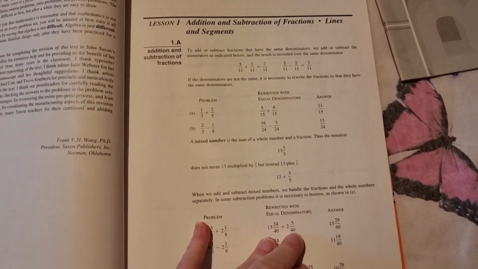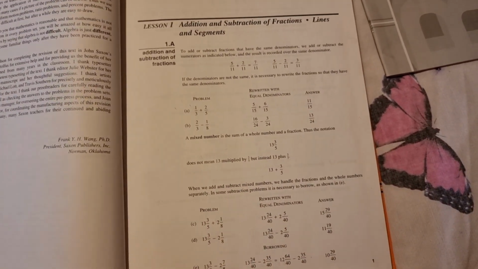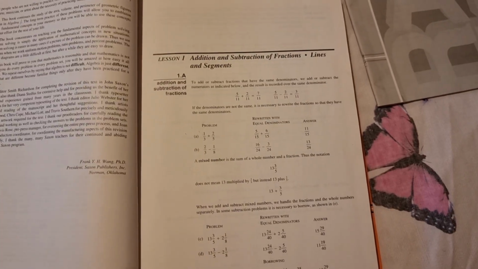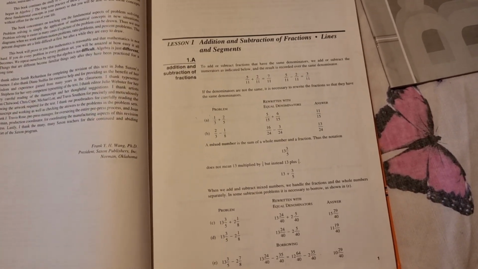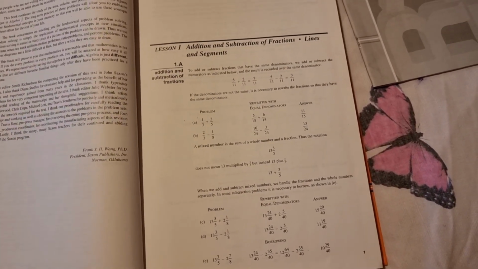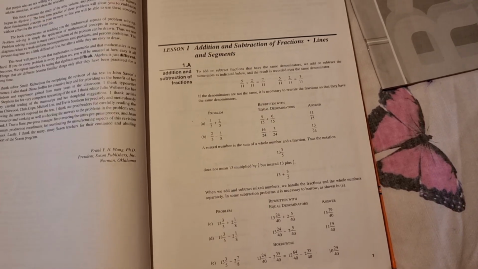Okay, so lesson 1, we'll do a lesson beginning, lesson middle, lesson towards the end. Again, I assume it will follow the same principle that the lessons at the beginning are the easier ones, and then they get more difficult as you go further in, but we'll find out.